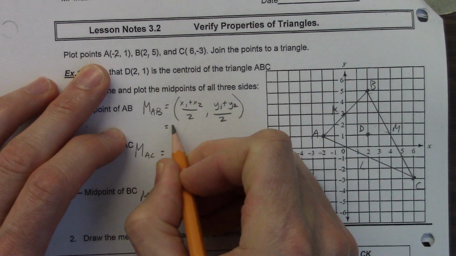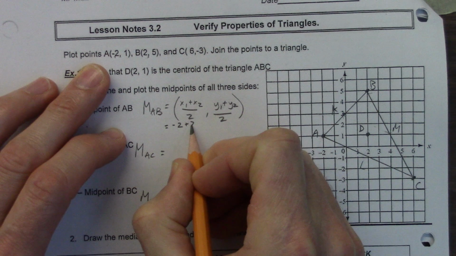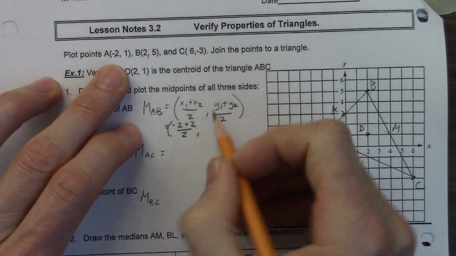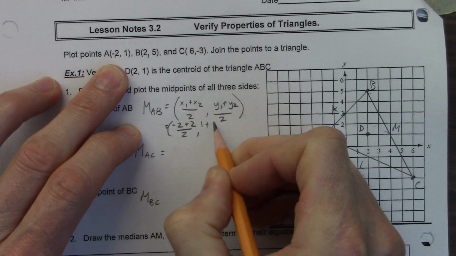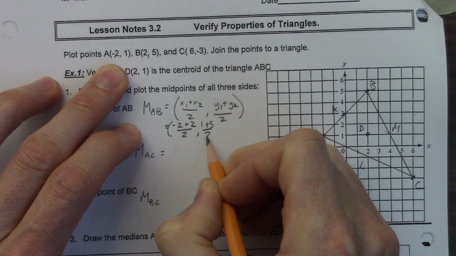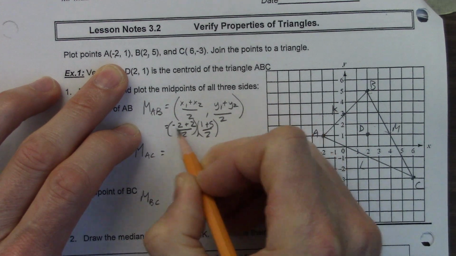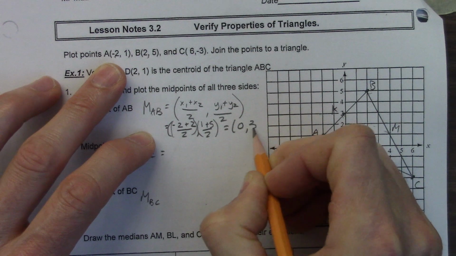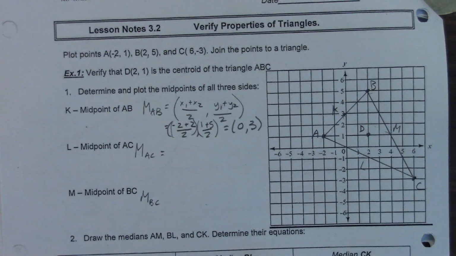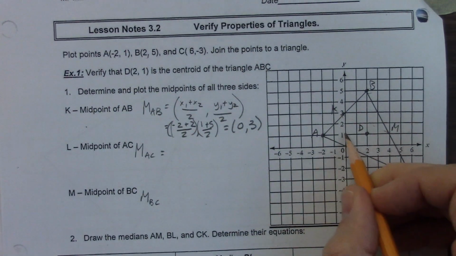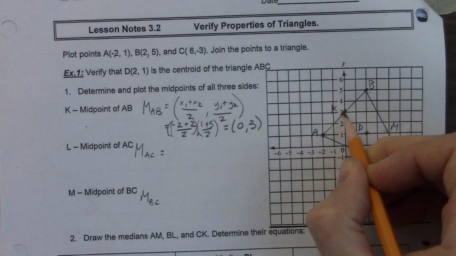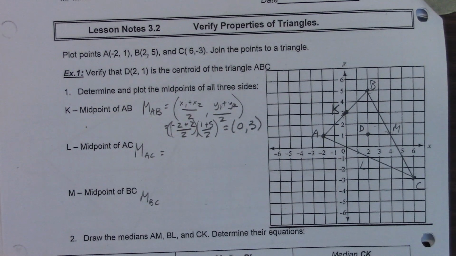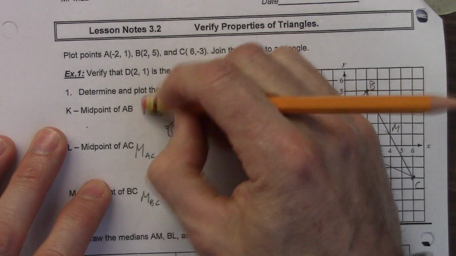So I'm going to add those two: (negative 2 plus 2) over 2, comma, (1 plus 5) over 2. So what we get is (0, 3). Okay, let's see if that lines up. 0, 1, 2, 3. It looks good to me. That's K. That's point K. Okay? Let's call it K here.